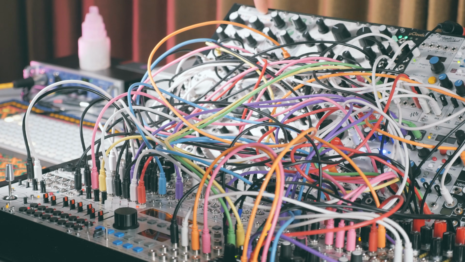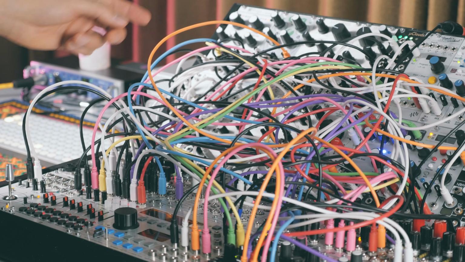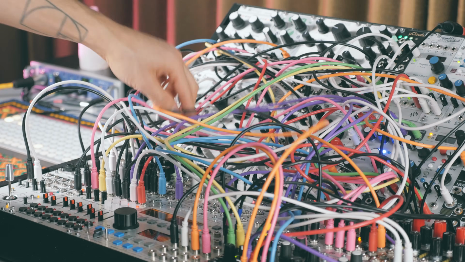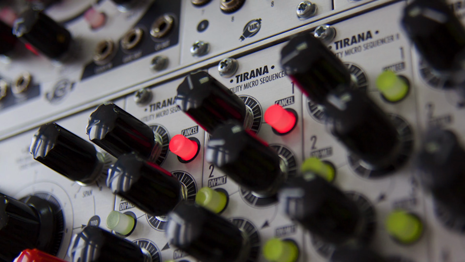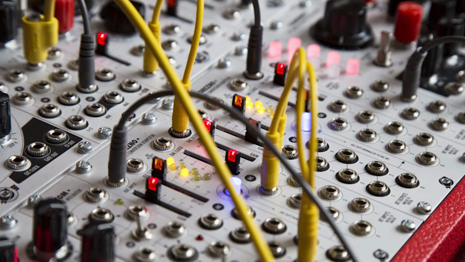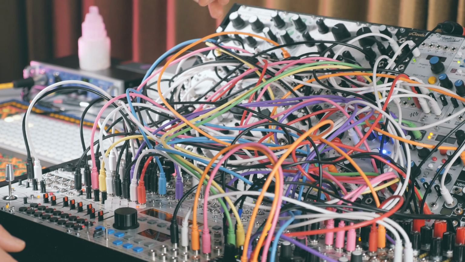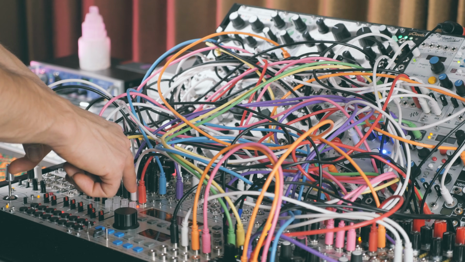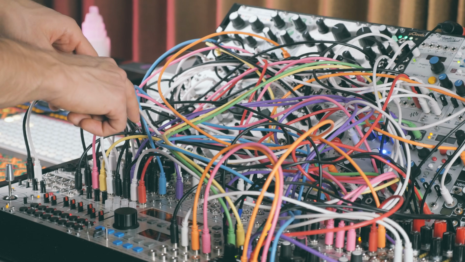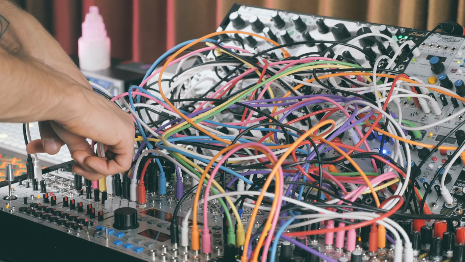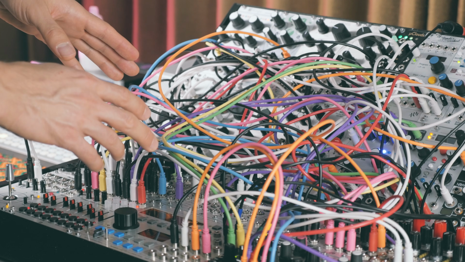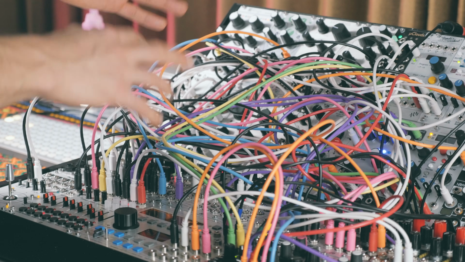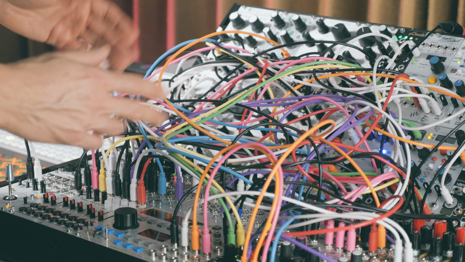I'm using the string mode on Rings, and I'm modulating it with Tirana, Chaos Devices, and Dresno, another Chaos Devices module, and also modulating it and Clouds with the center channels of the voltage block. We'll get into these details later, but basically that's the secret to this patch. Rings with all of that modulation. Actually, that's secret number 1.